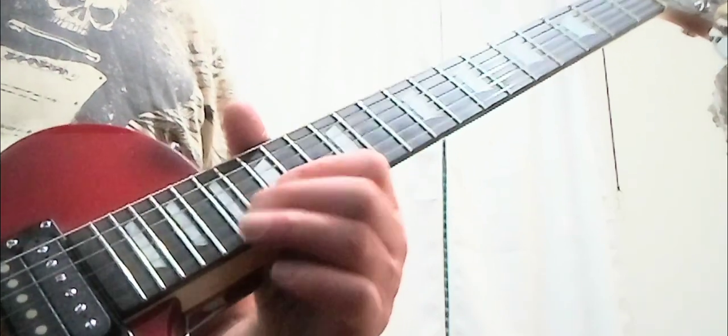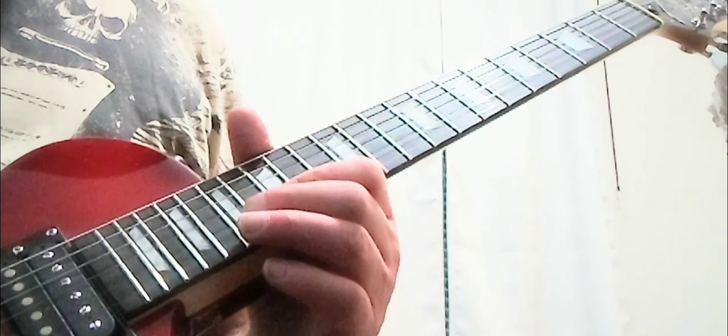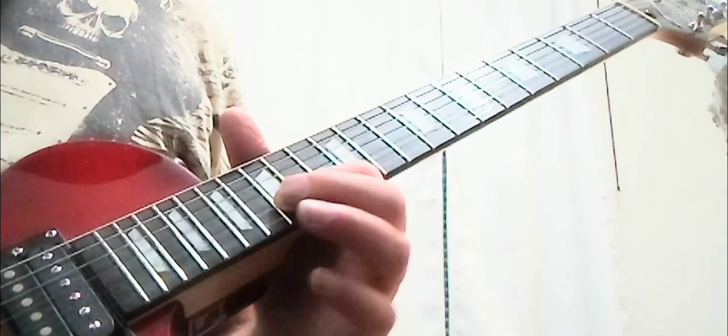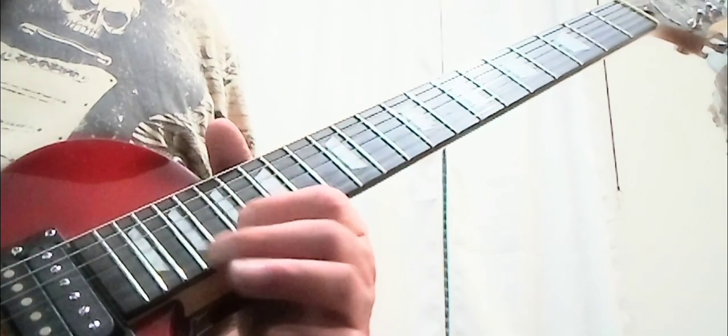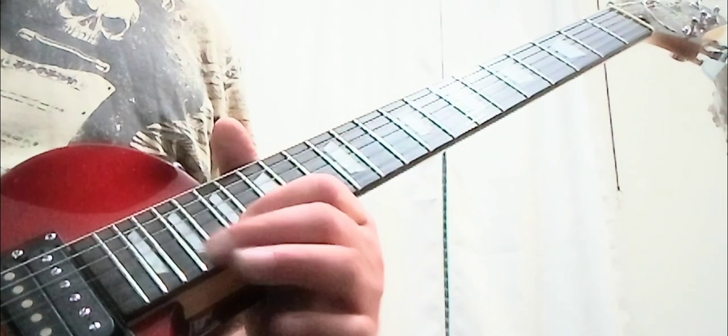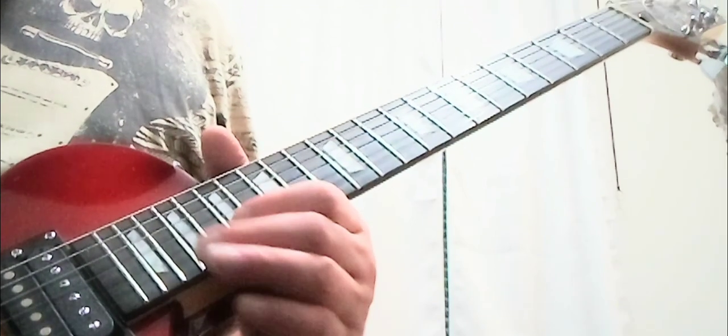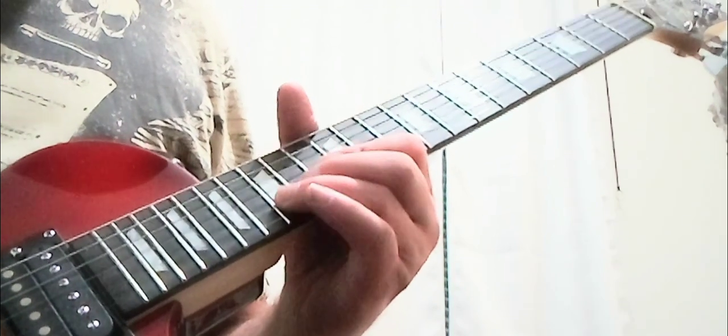See how stretching it raises the pitch? Here I'm playing it. D, E. And here I'm stretching the note up to it.